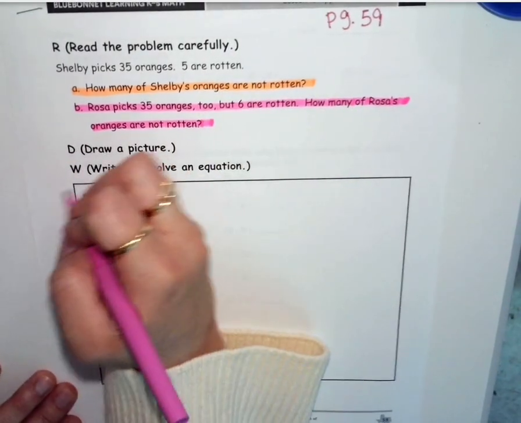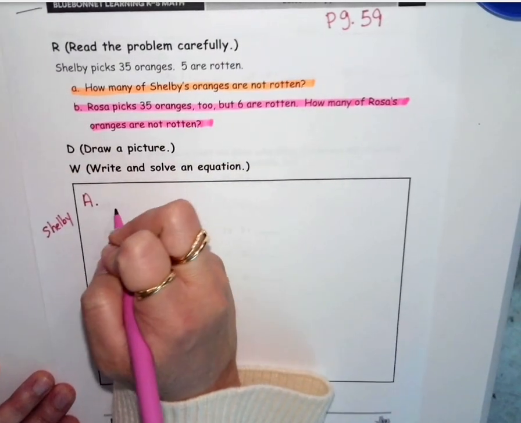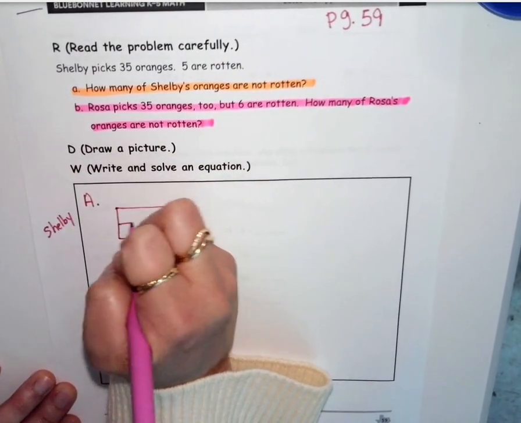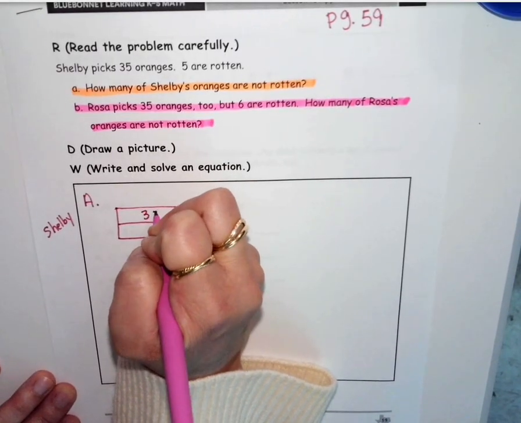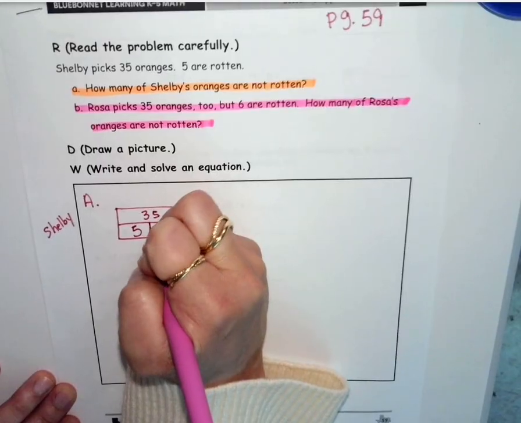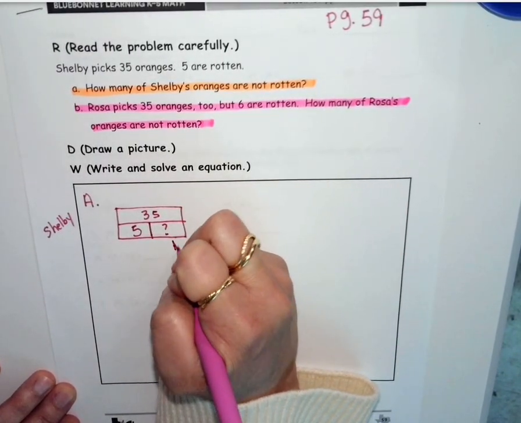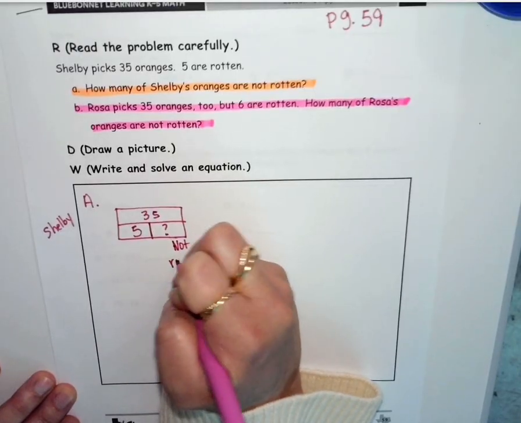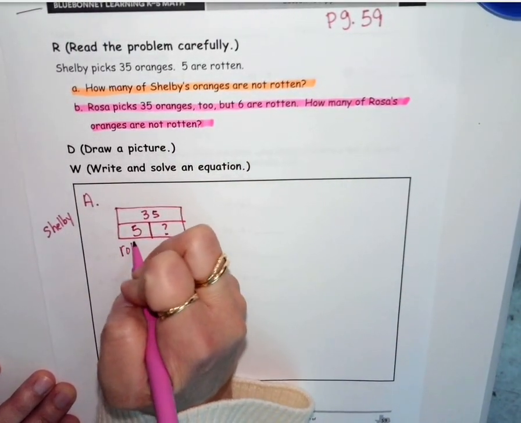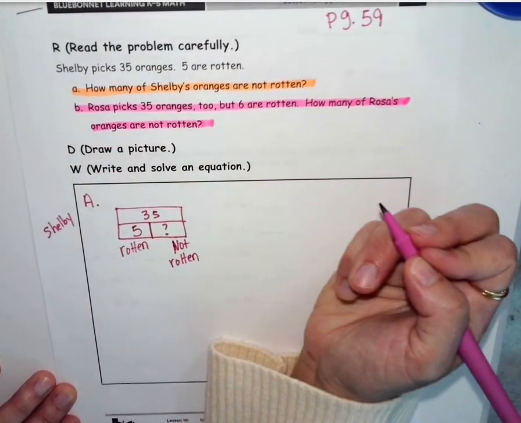And we know that Shelby's oranges, I'm going to write Shelby right here on the side. We know that Shelby has a total of oranges that she picked, and she picked 35, right? And 5 of those oranges are rotten. Our job is to figure out how many are not rotten, okay? 5 are rotten, but we're going to figure out how many are not rotten.